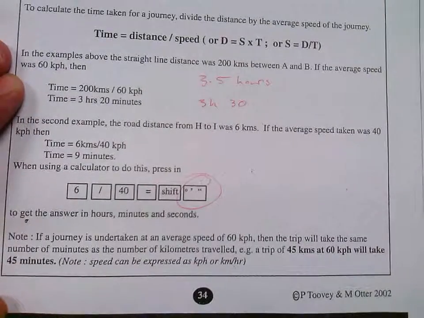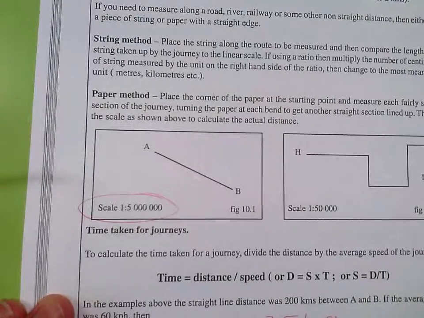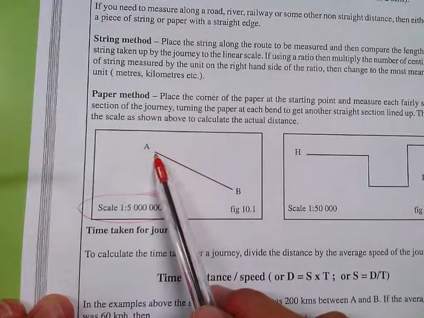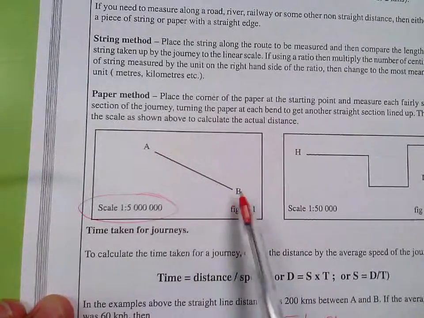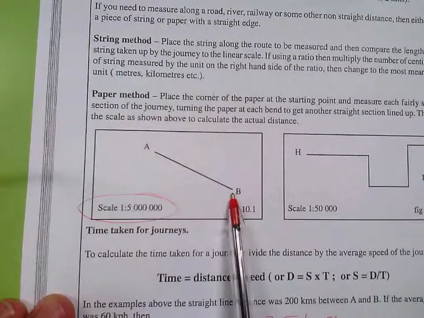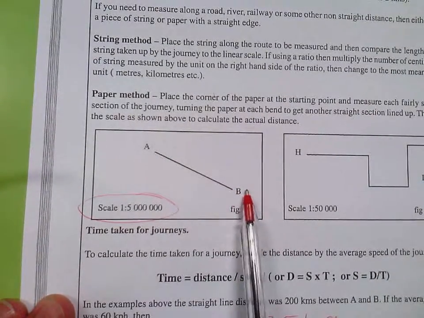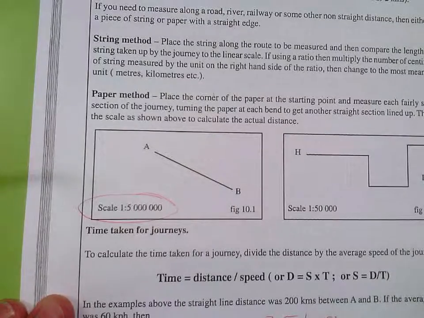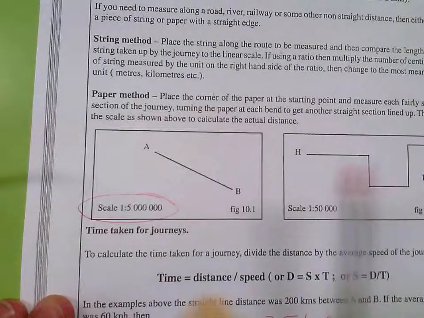At the moment, we're going to be working with this little diagram here. The first thing we need to do is work out, with that scale, what the actual distance between A and B is. If you've got a copy of the worksheet, measure that now.